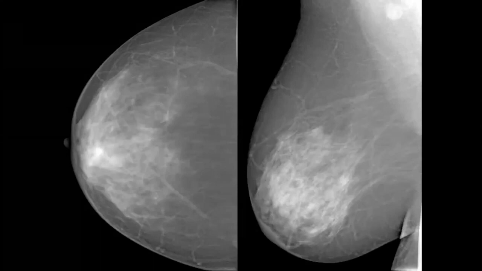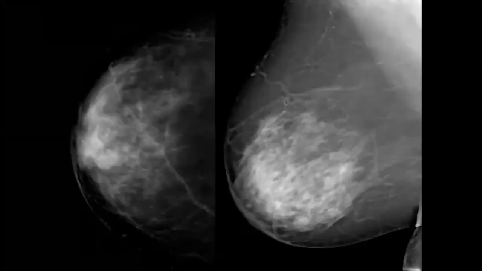So you are going to report it as asymmetry with associated focal retroareolar skin thickening and axillary lymph node enlargement. This is suspicious. You have to do ultrasound and do it by BI-RADS 4.